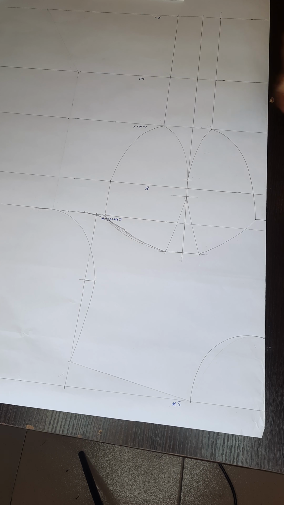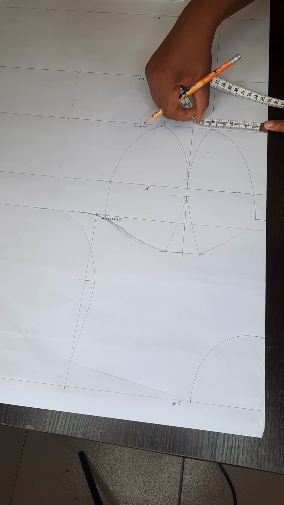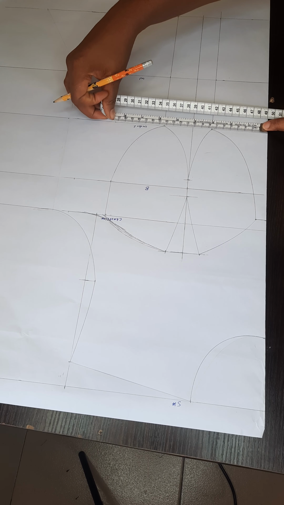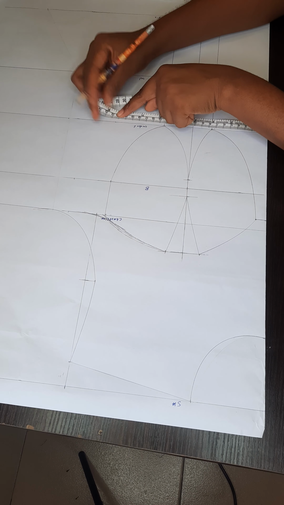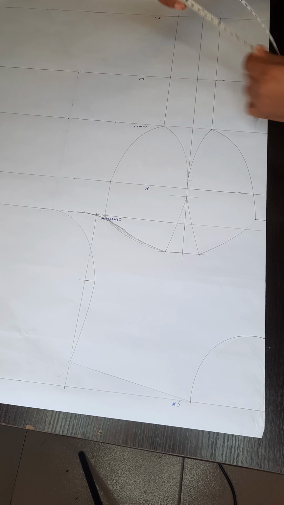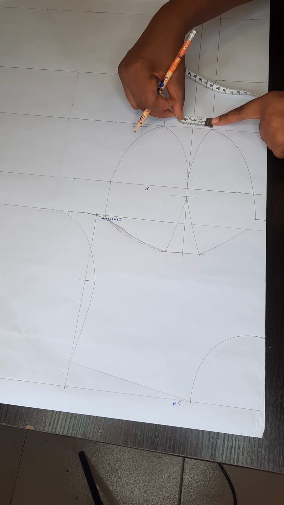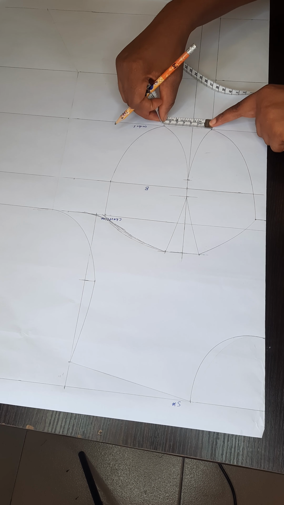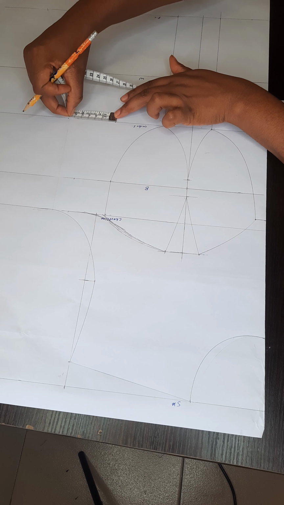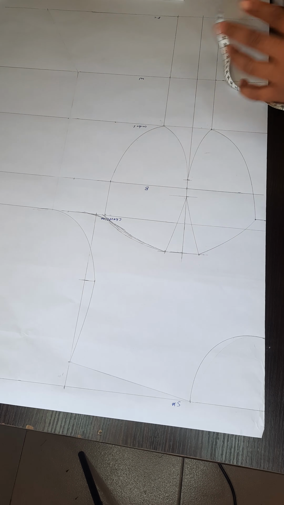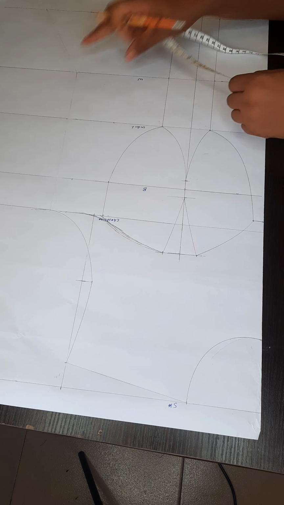But if you don't want to do that method, you can just mark 8.5. After you have marked your 8.5, which is here, you now measure your dart intake here and you move it. Just mark whatever you have here, is the same thing. So I got the same thing here.